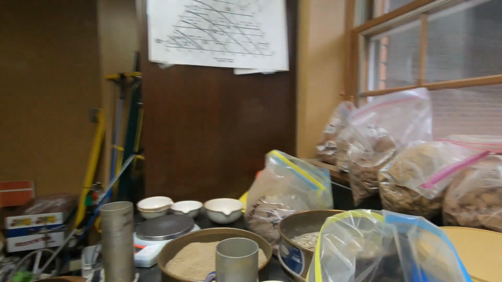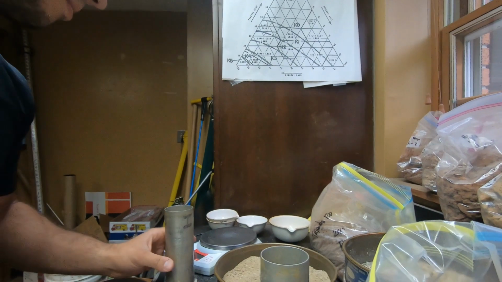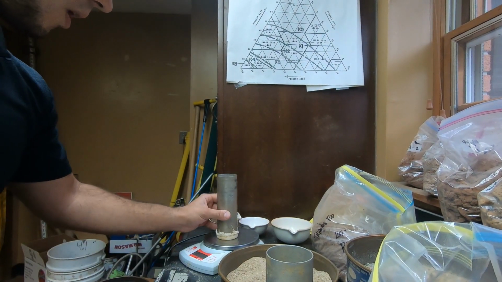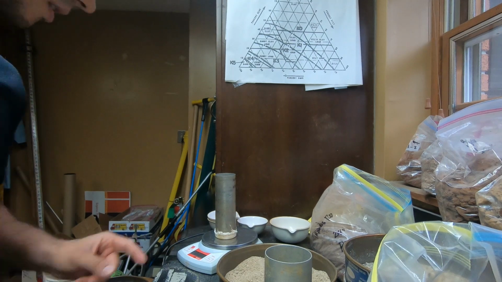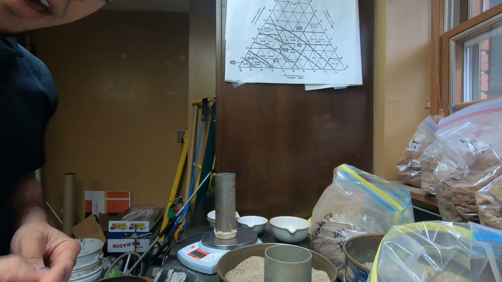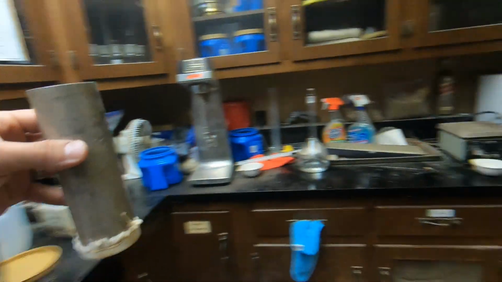All right, I'm going to do the same thing for the other sample, but before I do that, I'm going to take this and weigh it. 403. I'm going to put that in for A, 403 minus 82.